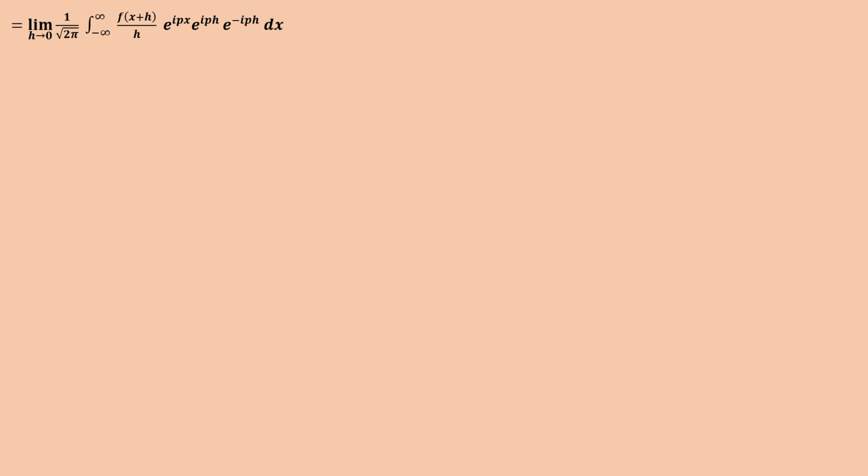So this is equal to limit h tends to 0, 1 by root 2 pi integral minus infinity to plus infinity f of x plus h by h e power ipx. Now we are splitting the powers, e power iph into e power minus iph. Minus limit h tends to 0, 1 by root 2 pi integral minus infinity to plus infinity f of x by h e power ipx dx.